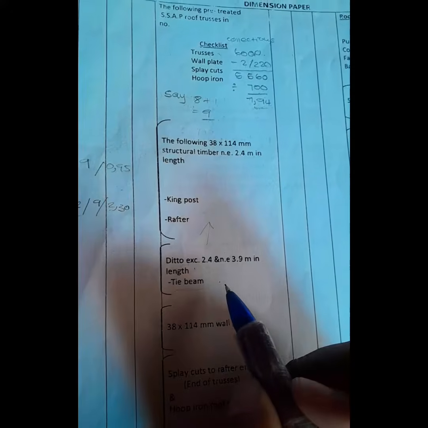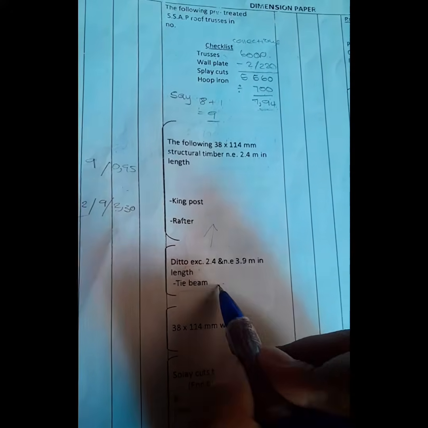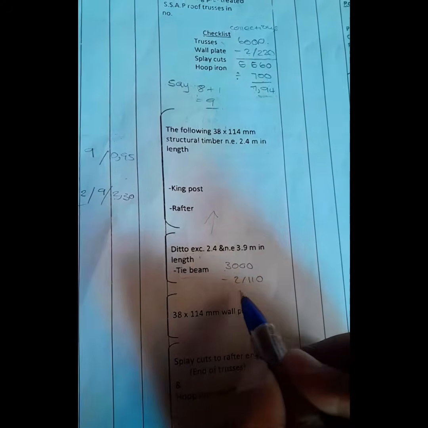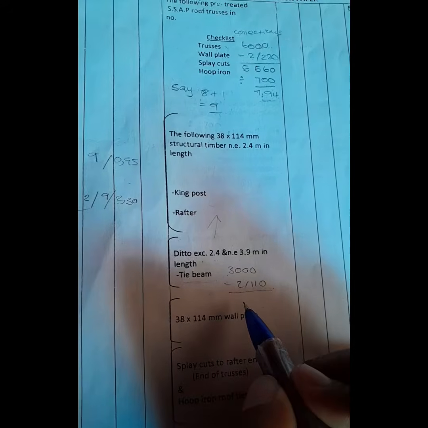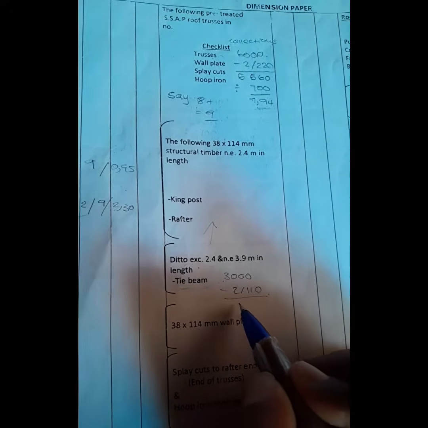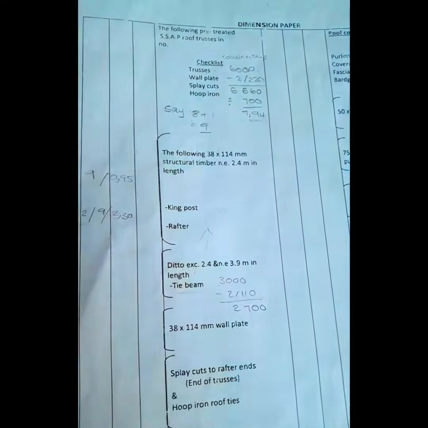Okay, the length of the floor plan is 3000, minus 2 times 110, which is 220, and then you have 2700. So you take this 2700 divided by 1000, and you have 2.70.